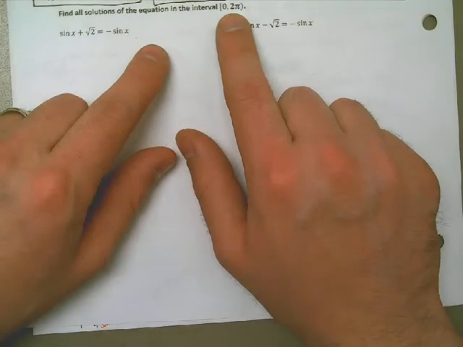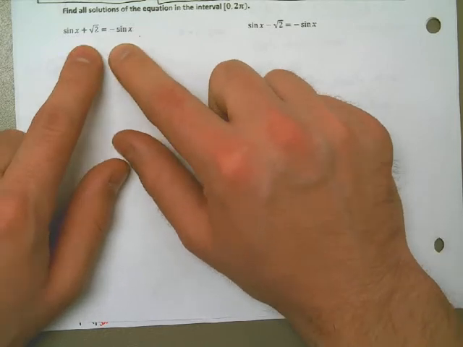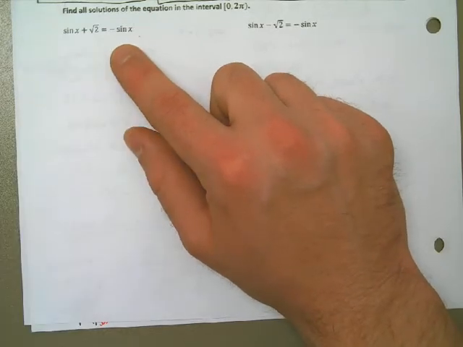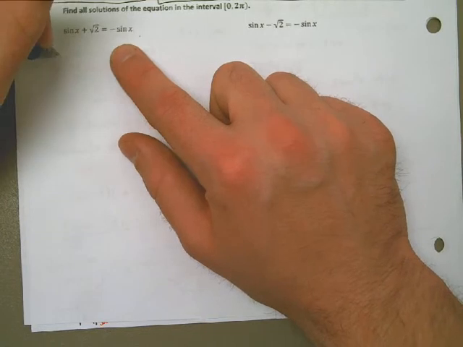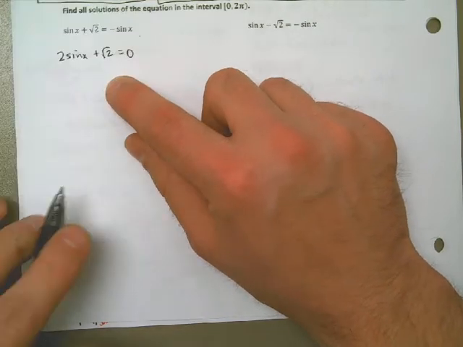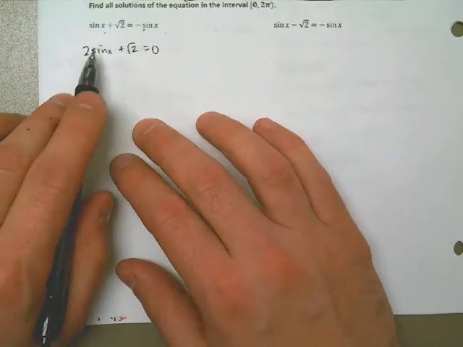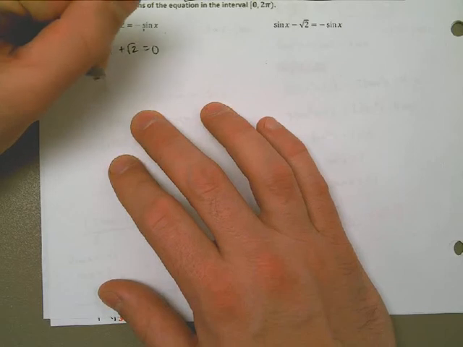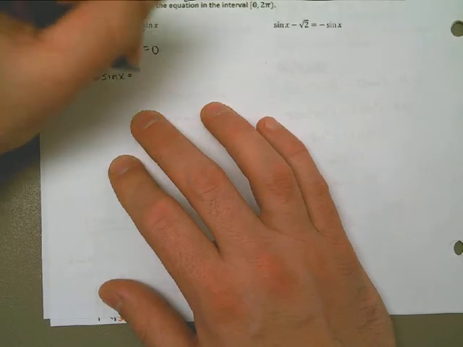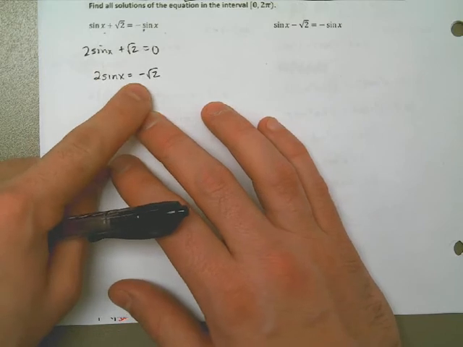Let's go. First thing that I want to do in this problem is get all the sines together. So I'm going to add sine of x to both sides. That tells me that 2 sine of x plus the square root of 2 is equal to 0, right? I added sine of x over. Now I can get sine of x by itself by saying that 2 sine of x is equal to negative square root of 2 by subtracting the square root of 2 over. And then I'm going to divide by this 2 over here. That means that sine of x is going to be negative square root of 2 over 2.